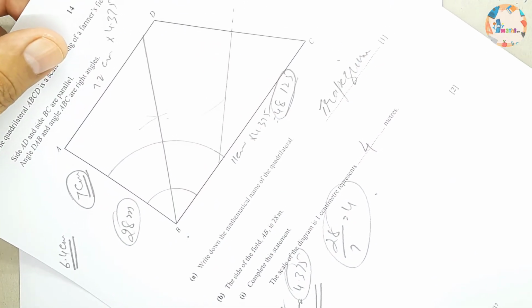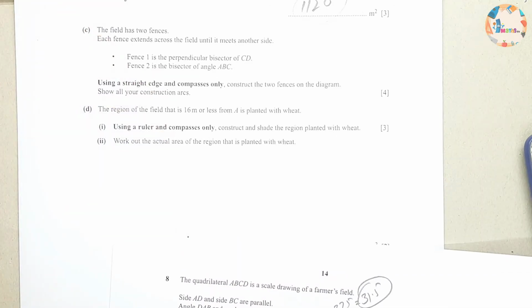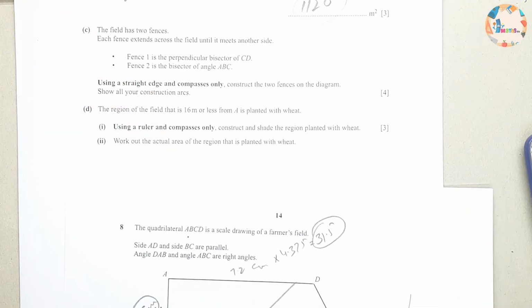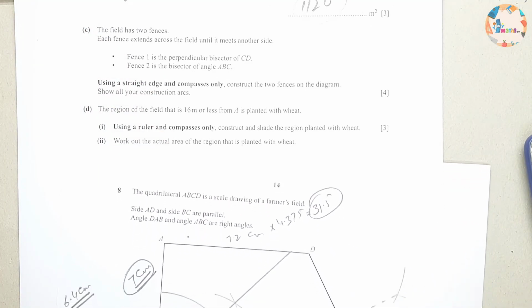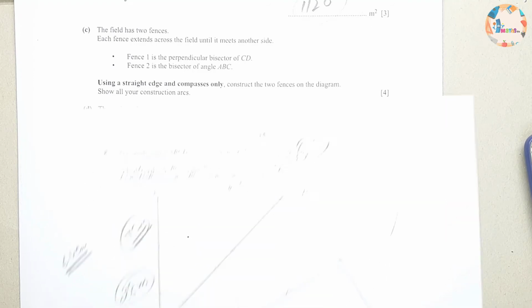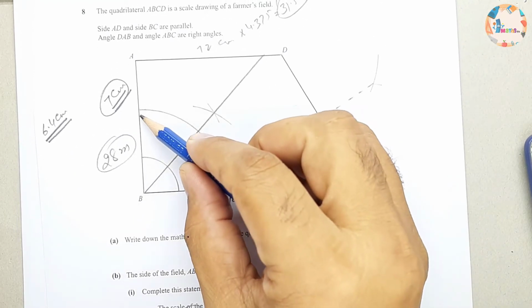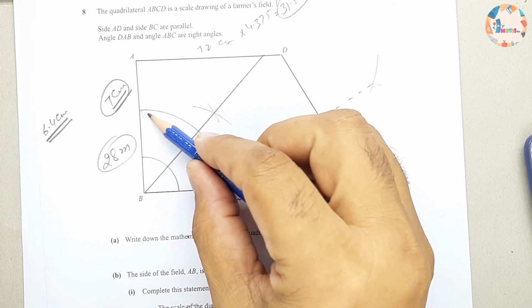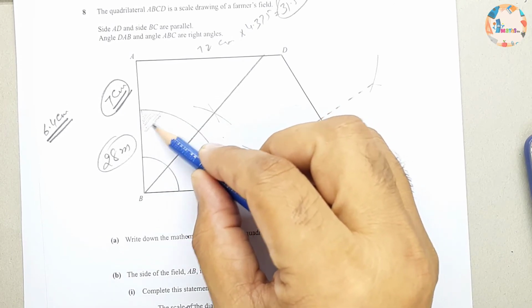After drawing this arc, we have to construct and shade the region planted with wheat. So we will basically shade this area. Hopefully you are understanding this question.